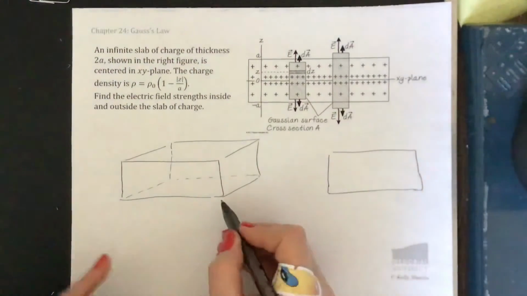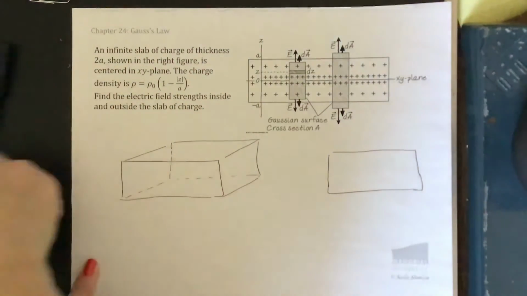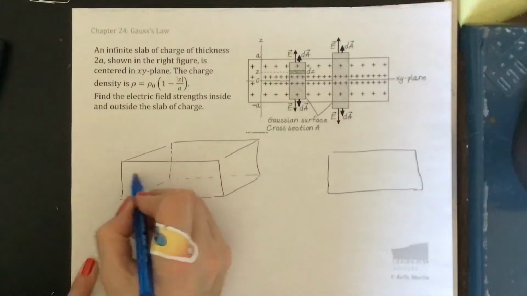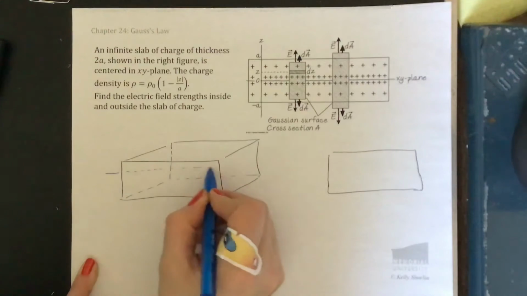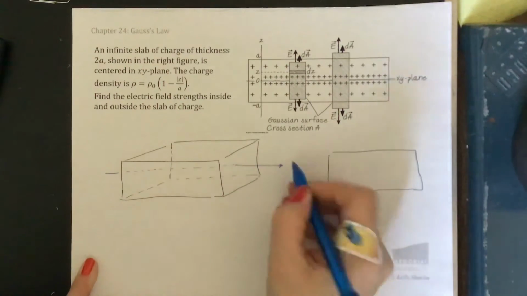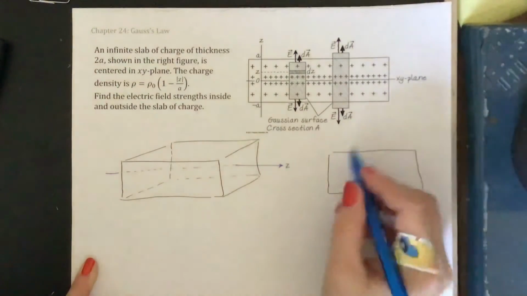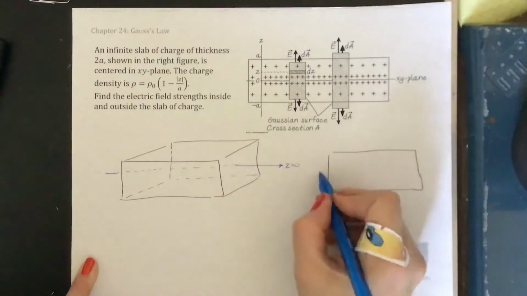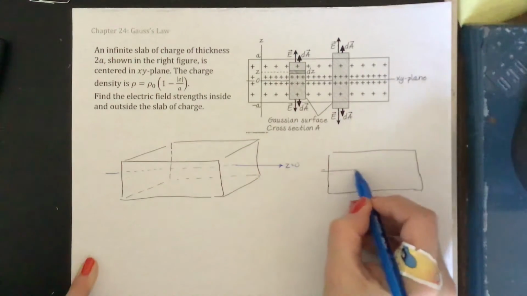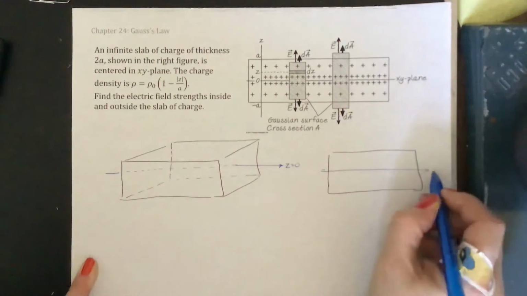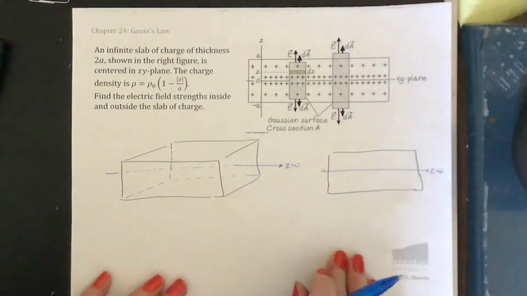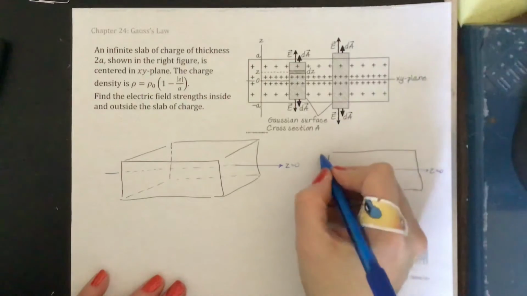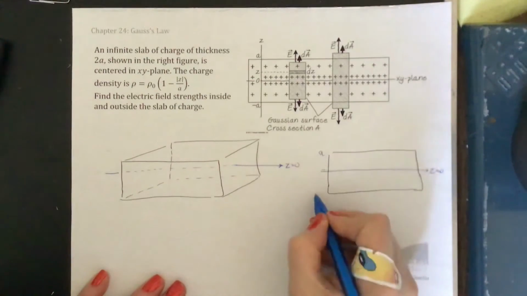So the z-axis goes right through the center. Let's see if we can get that z-axis on there, right smack through the center. So it's centered about z equals 0. And that also goes through the center here. There's z equals 0. And the thickness of the plane is 2a, so on the top we have z equals plus a, on the bottom we have z equals minus a. So that's what we have.